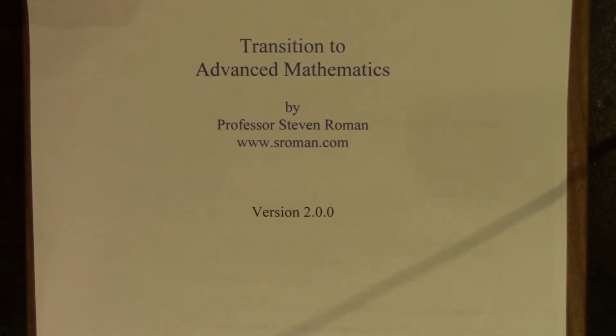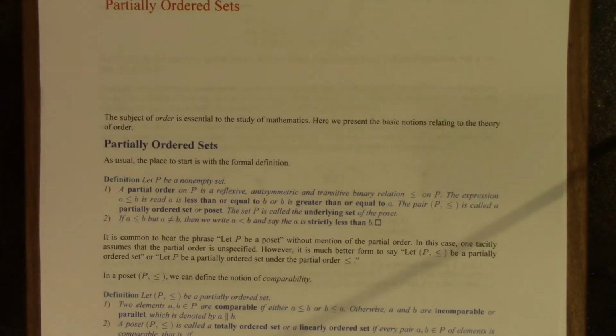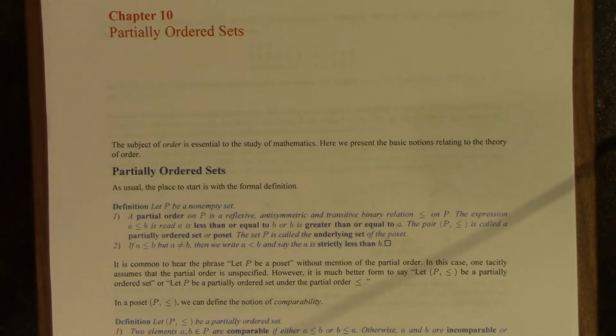Let's continue the lecture's transition to advanced mathematics. In this lecture, we're going to talk about order. This is a very important topic in mathematics. It's essential to most branches, if not all branches of mathematics. So we're going to go over the basic notions related to the theory of order.